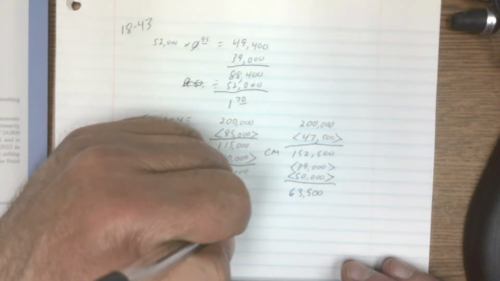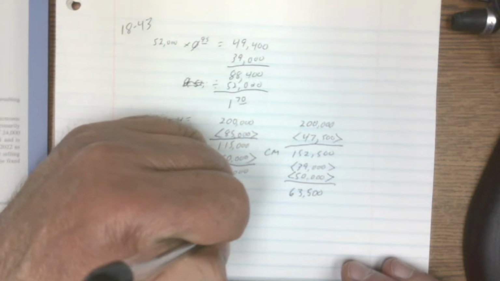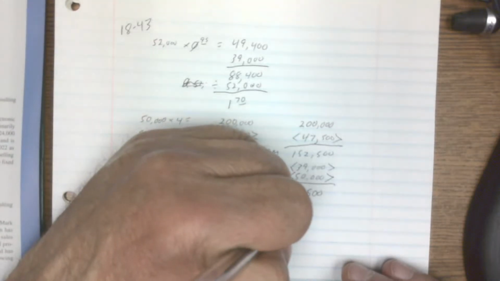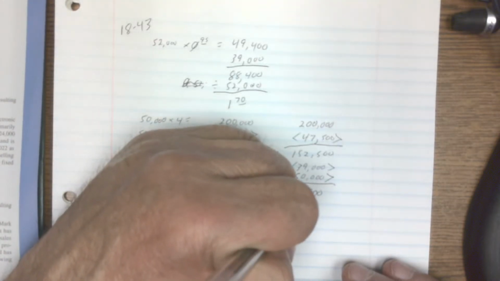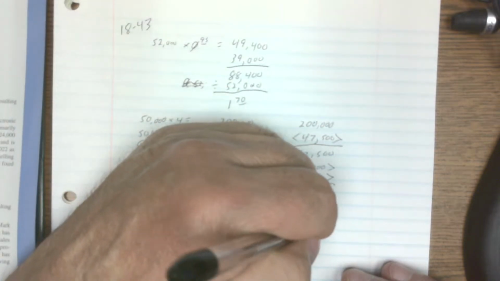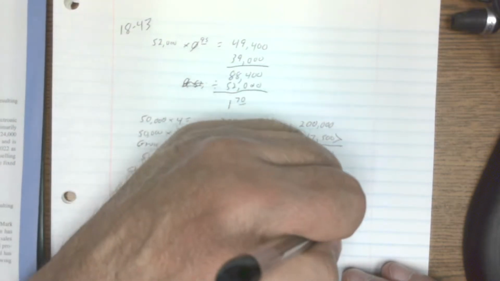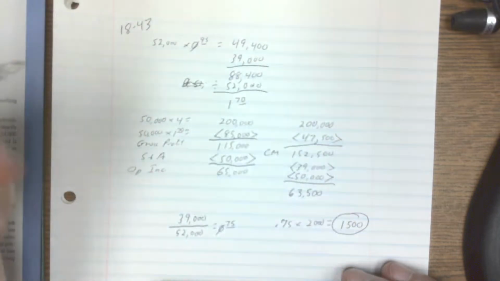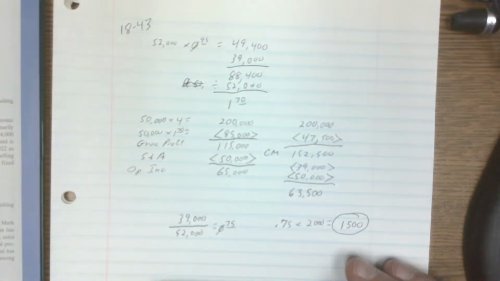And that's going to be 75 cents per unit. We take the 75 cents, 75 times the 2,000, and that's going to be 1,500, and that's the difference.